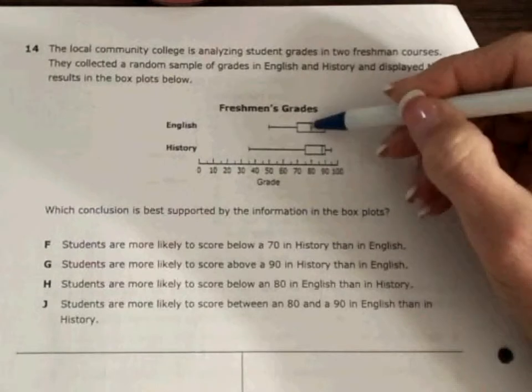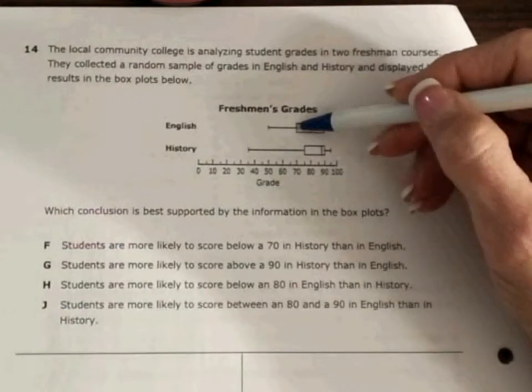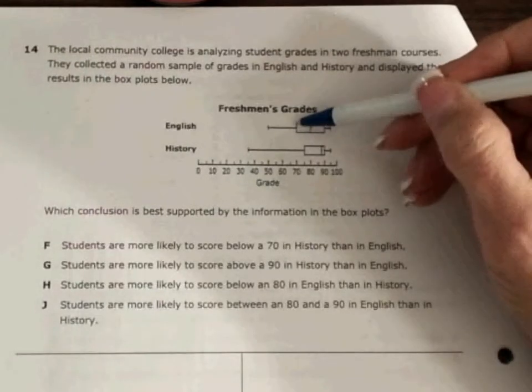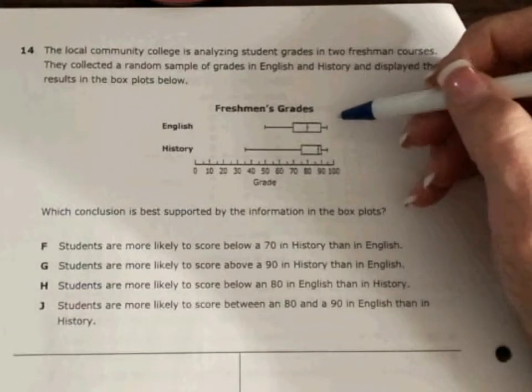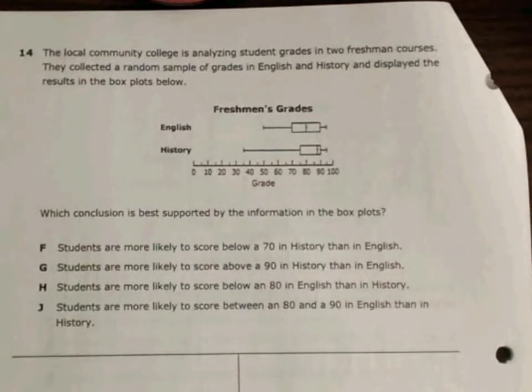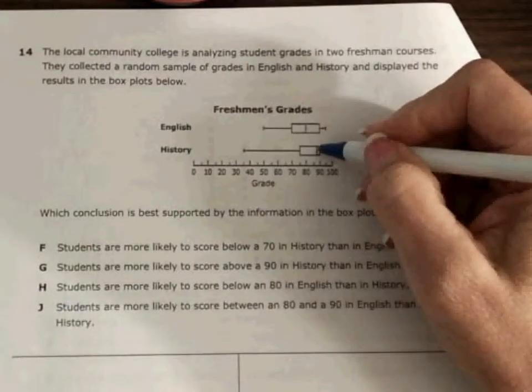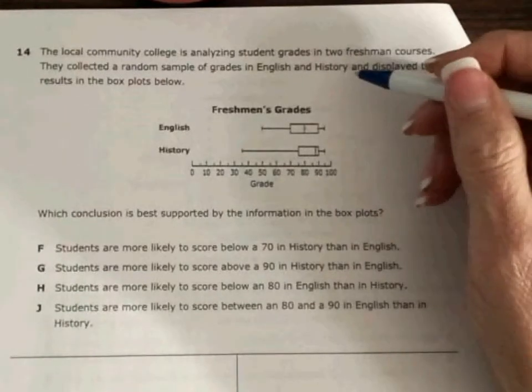So let's read our options and see which one is best supported by the information in the box plots. F, students are more likely to score below 70 in history than in English. So here's 70. When we look, 25% of students scored below a 70 in English, but 70 comes here on history, which is not the full 25%. So they're actually more likely to score below a 70 in English. That is not true.